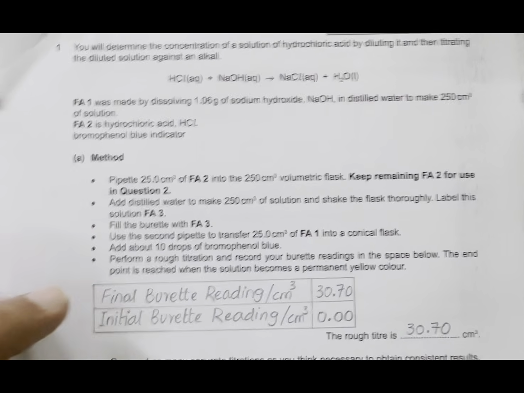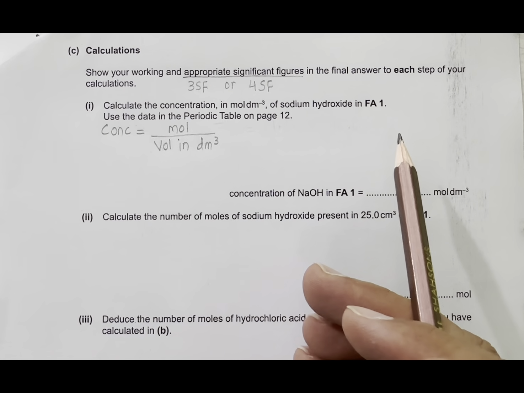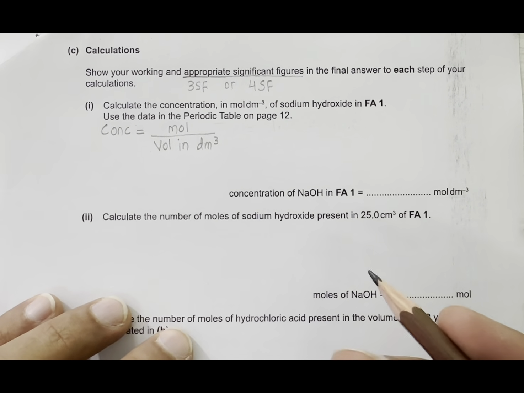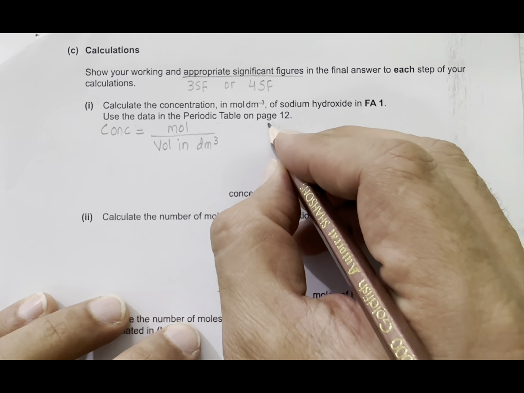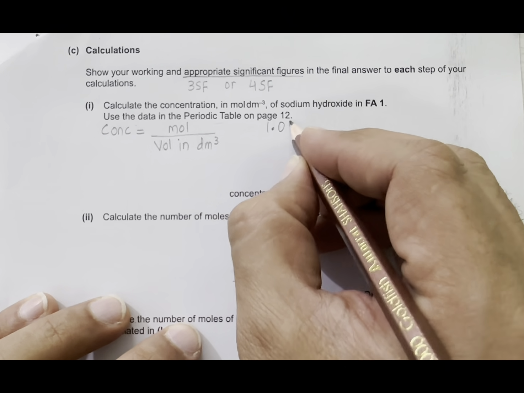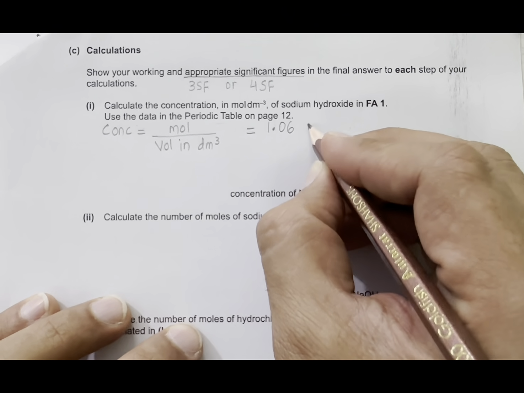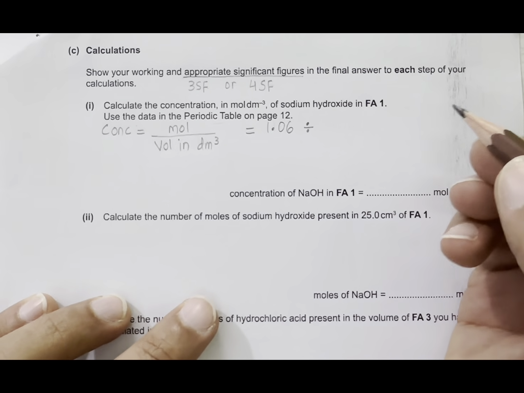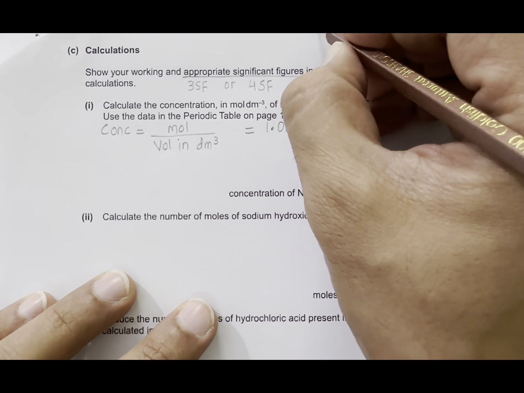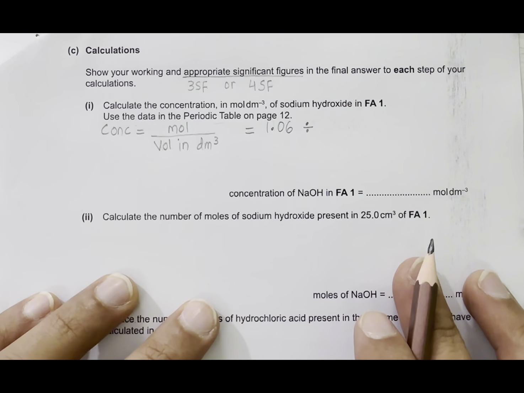From the mass in grams, to calculate moles we can divide by its Mr. So 1.06 grams divided by the Mr of sodium hydroxide, which can be calculated from the periodic table.